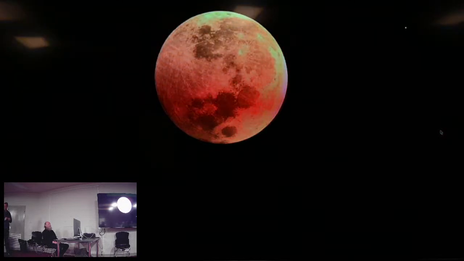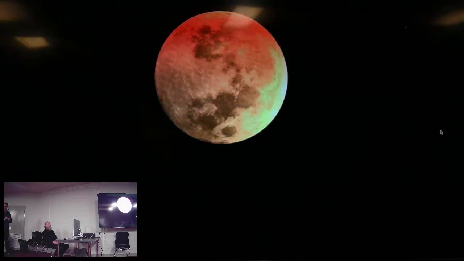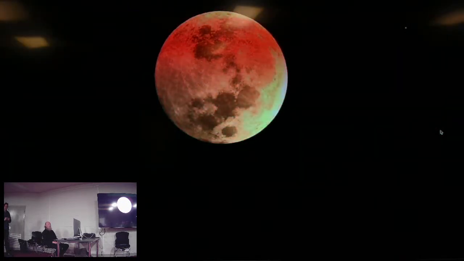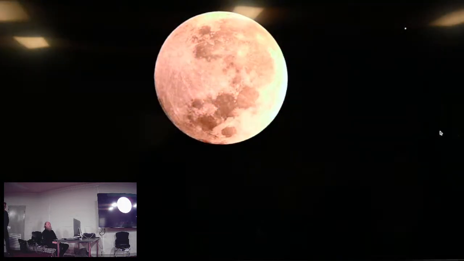I found it really hard because I was using the ZWO camera that I'd never used for this before. I found it really hard to work out if I was actually focused or not. So it took me like all night to get to the point where I thought I was focused. It's about a 3-second exposure at about mid-level gain.